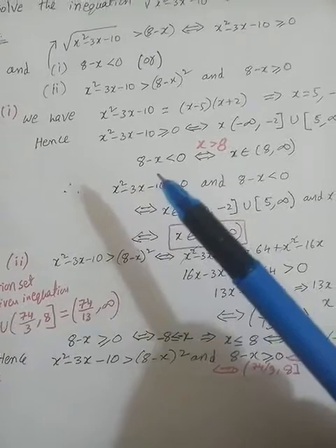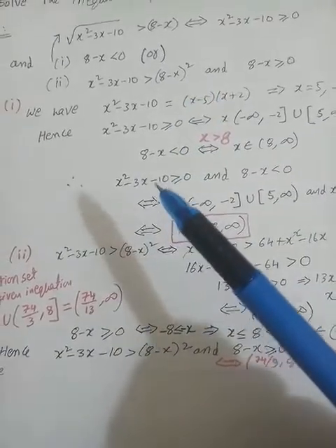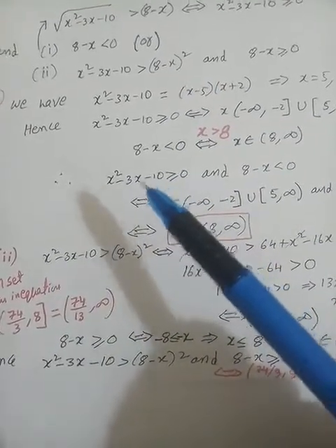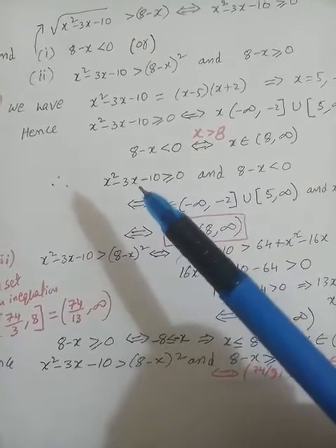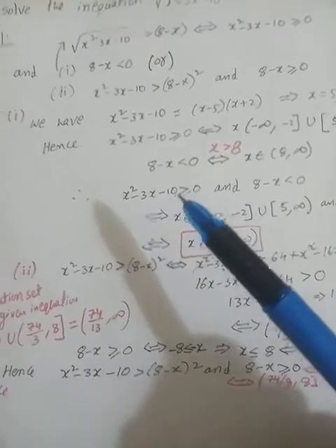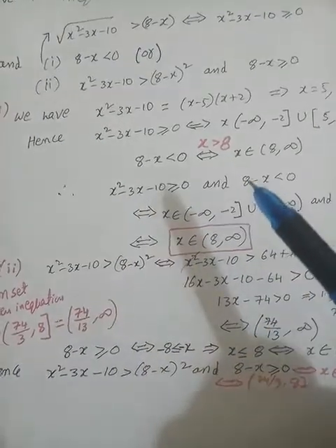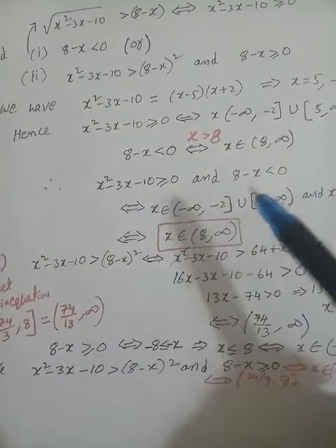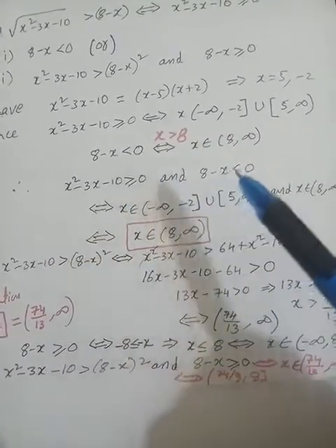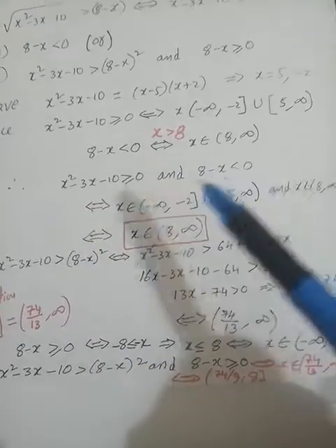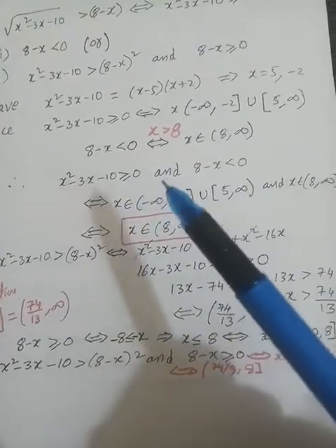Okay, now in the first case itself, we have two inequations that were considered: x square minus 3x minus 10 greater than or equal to 0 and 8 minus x less than 0. So we have to take the common set of x values for these two in the first case itself.